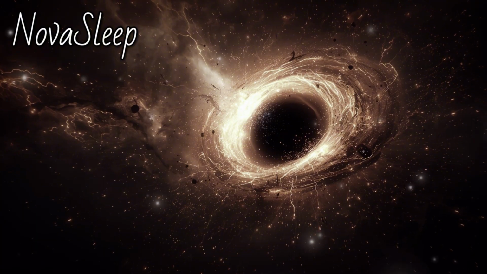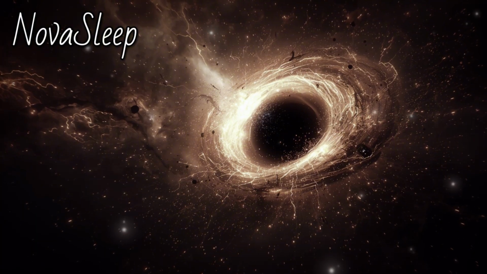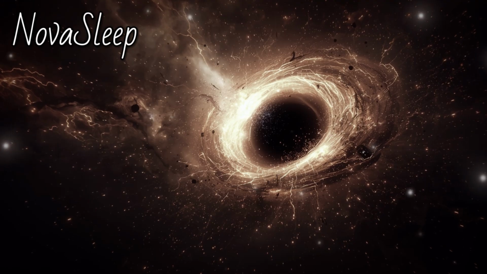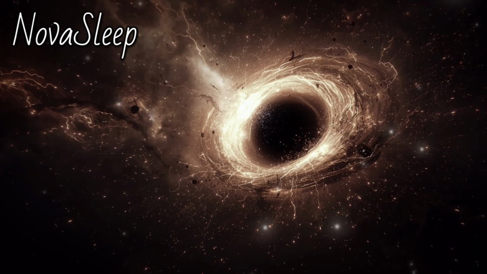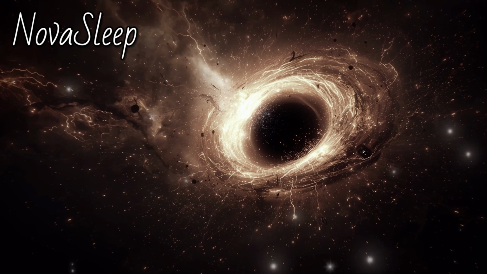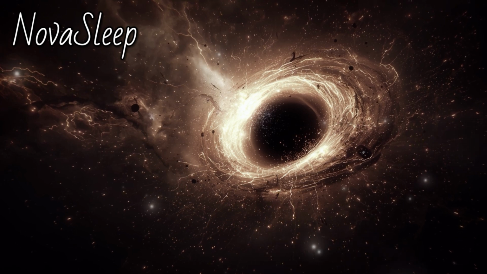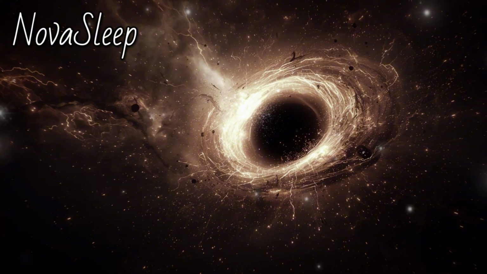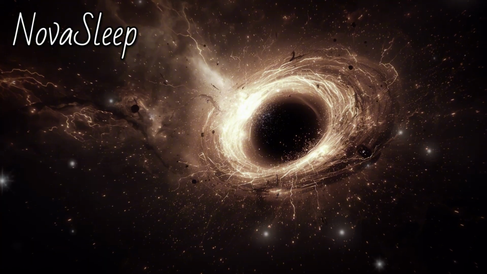42. The first image of the M87 black hole shadow. In April 2019, the Event Horizon Telescope collaboration released humanity's first direct image of a black hole, the shadow of the supermassive black hole in the galaxy Messier 87. The image showed a glowing crescent of light encircling a dark central region, the silhouette of the event horizon against the backdrop of infalling plasma.